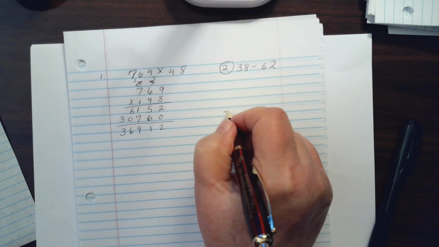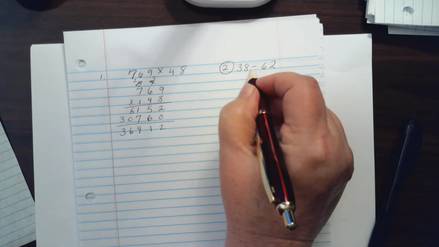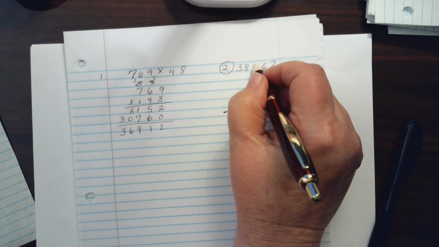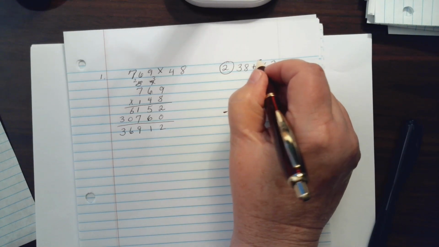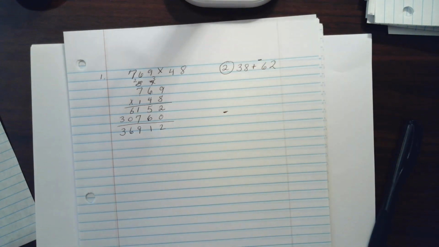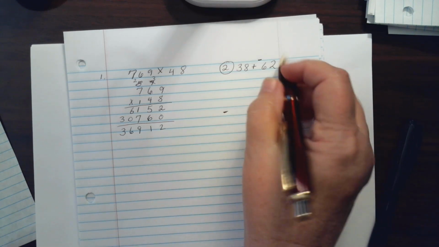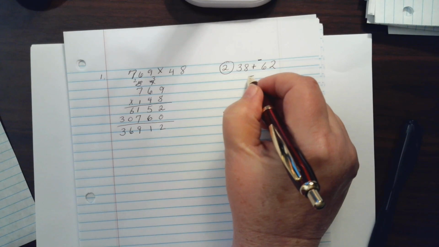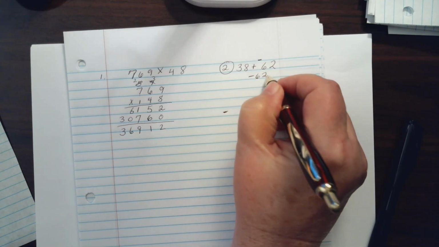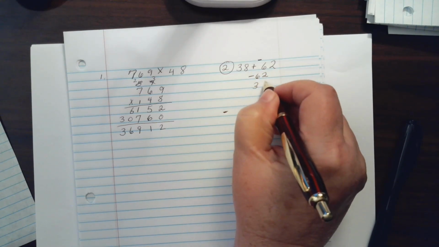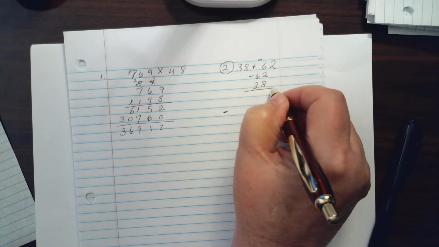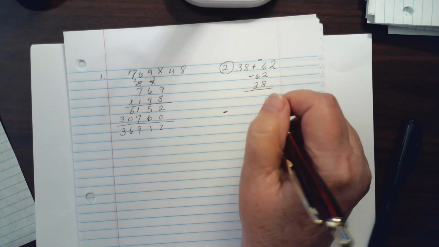Now, to figure out how much, we're going to change this to 38 plus negative 62. Anytime you have minus, you can change it to plus opposite. And with addition, we can change the order. And I always put the larger absolute value on top. 62 is larger than 38. Negative 62 is not, but I'm putting it there. It's the larger absolute value.